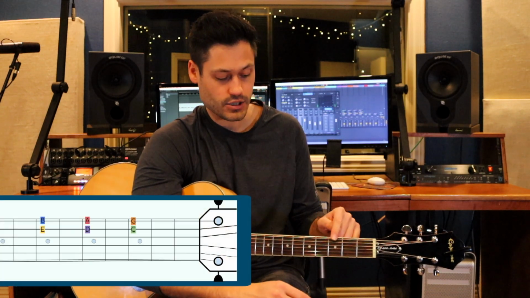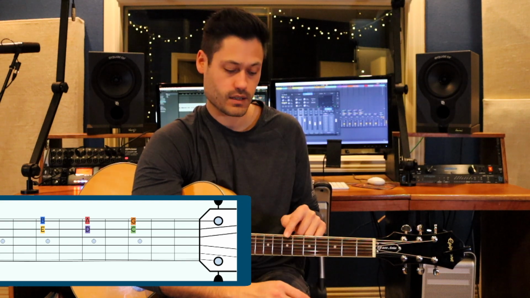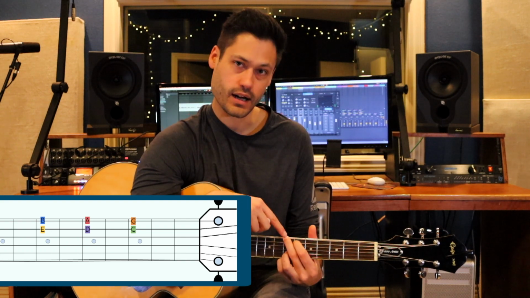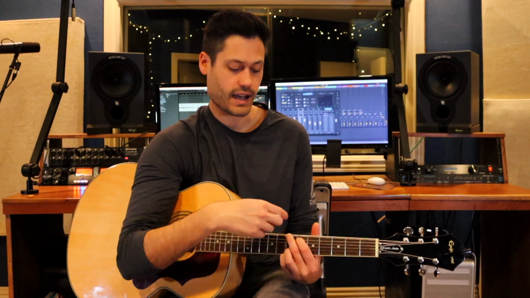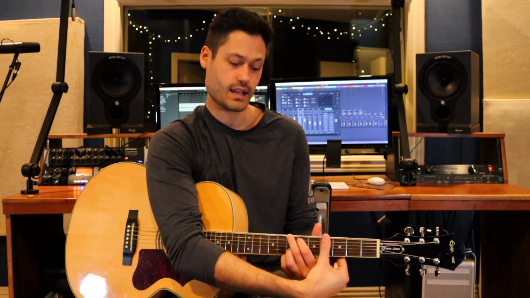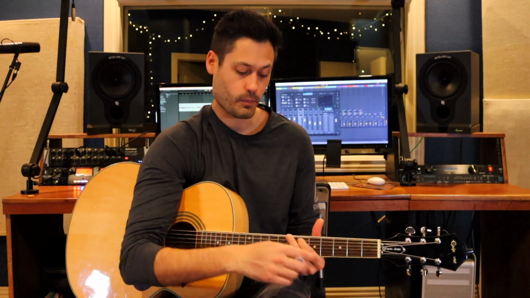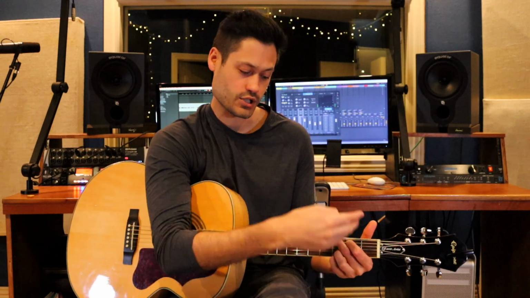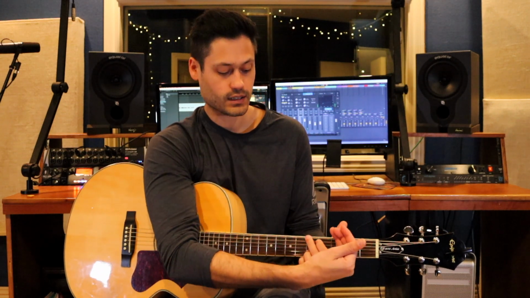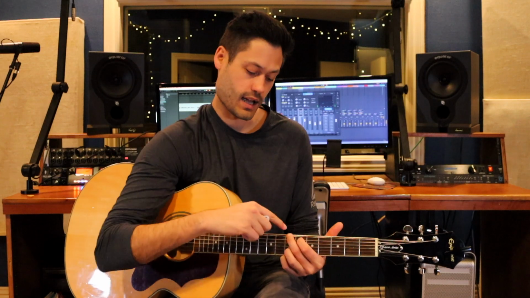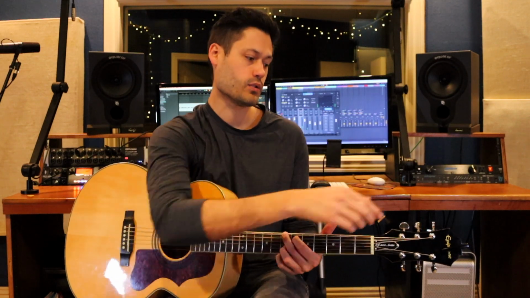We memorized G, A, B. If I put a G chord there, I get a B chord. Now I have to capo accordingly. I don't put the capo there because that'll bring my G up here. I want my G to land on that note because down here, this was a G note, this was a G chord. So accordingly, if I capo here, I get a B note and a B chord.